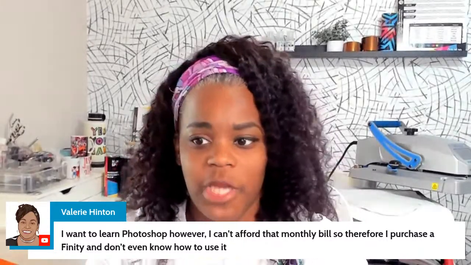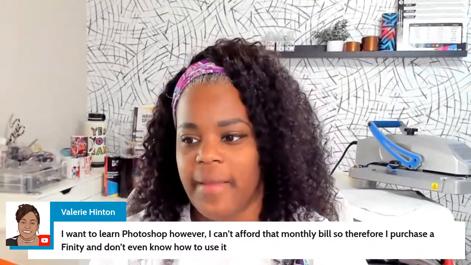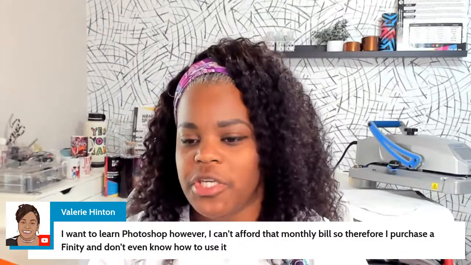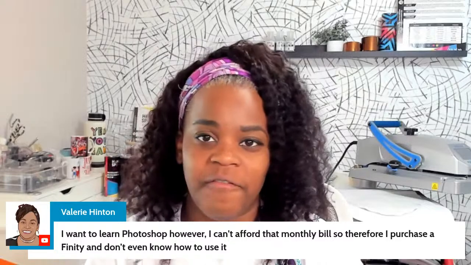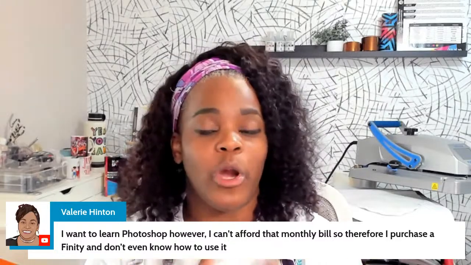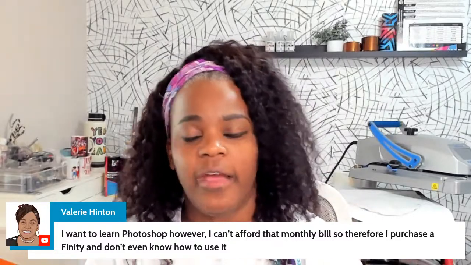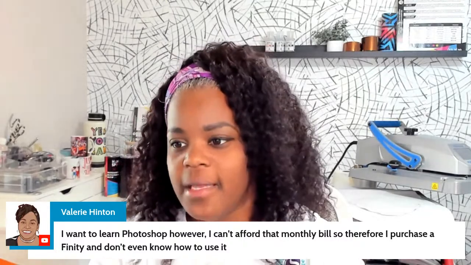I want to learn Photoshop. However, I can't afford that monthly bill. So therefore I purchased Affinity and don't even know how to use it. Well, I'm not a big fan of Affinity. I've tried it. It works for some people. I personally don't really care for the interface of it.